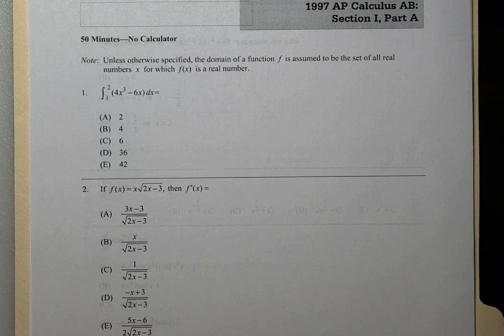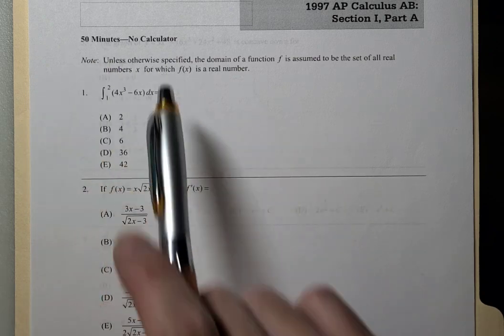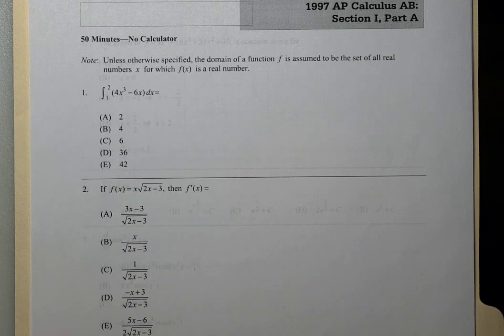In this video, I'll be solving this 1997 AP Calc AB exam. In this year, they split up the multiple choice into a no calculator portion and a graphing calculator required portion. So in this video, I'll probably solve most of the problems in the no calculator portion. I'm not sure if I'll finish it, but we'll see how the time goes, okay?